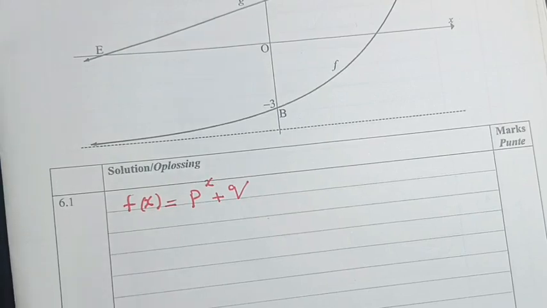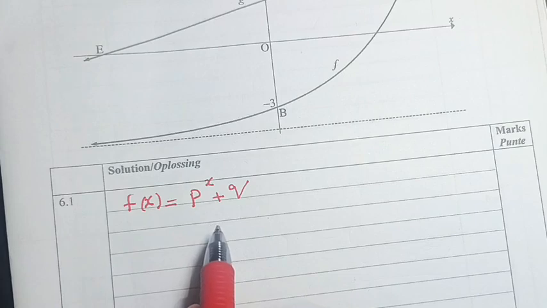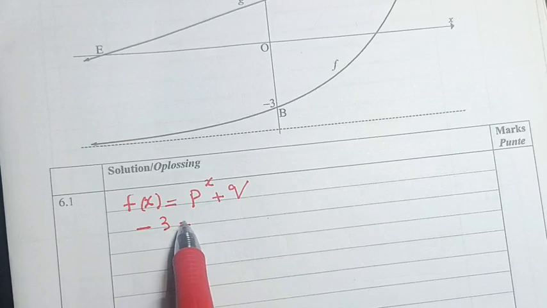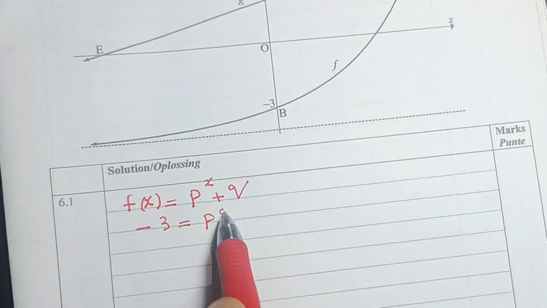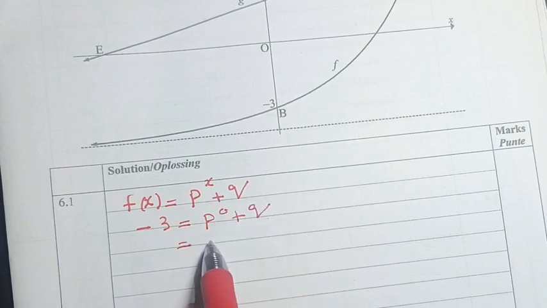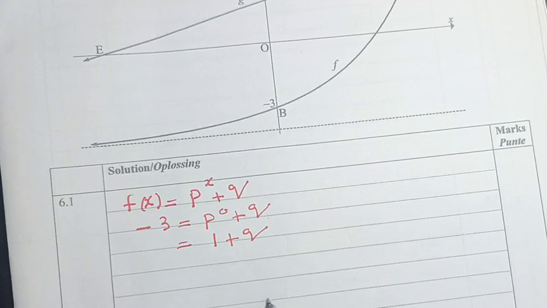B is (0, -3). We substitute here: x is 0, y is -3. So -3 is equal to p^0 + q. p^0 is going to be 1, because according to the exponent rules, p to the power of zero is equal to 1.